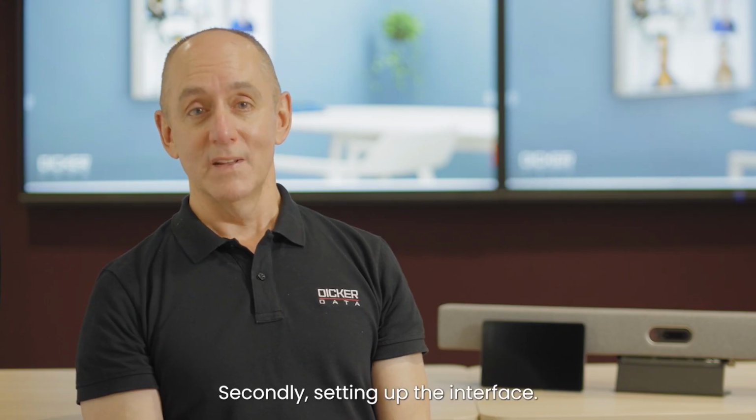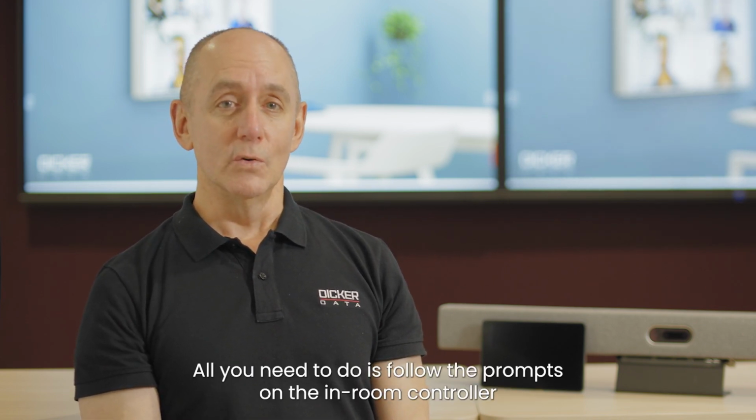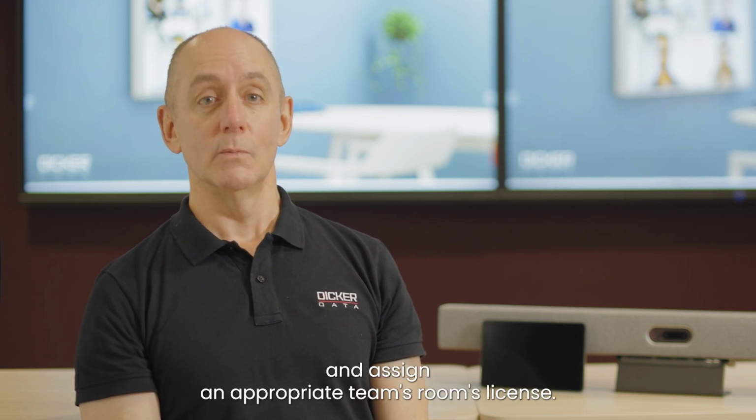Secondly, setting up the interface. This process is simple and intuitive. All you need to do is follow the prompts on the in-room controller and assign an appropriate Teams Rooms license.